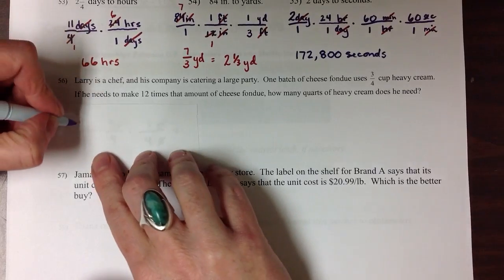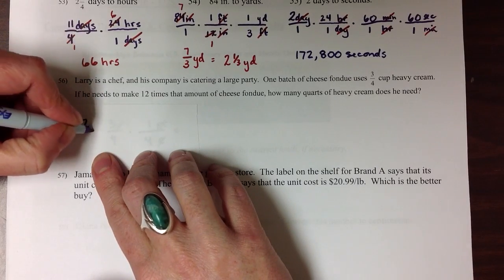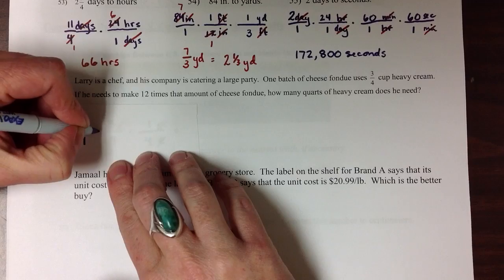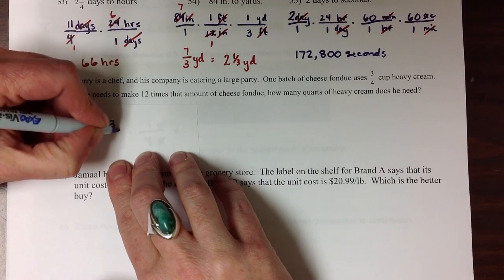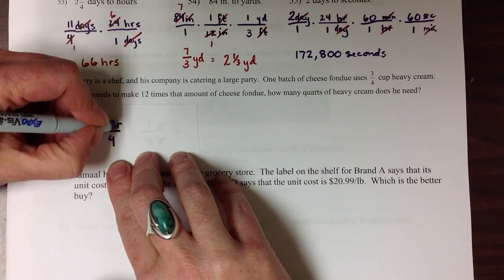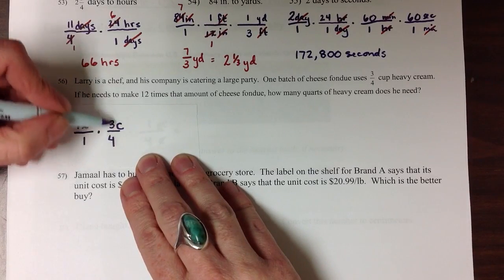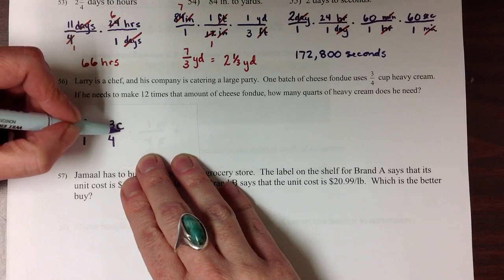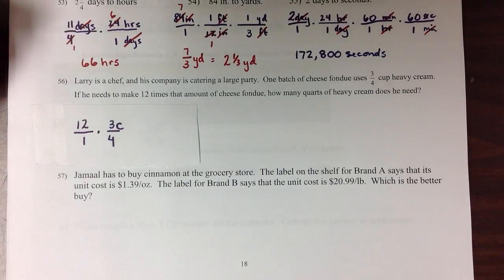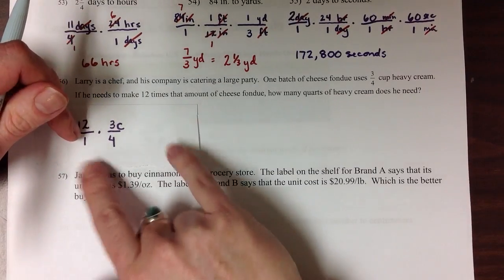Well, the first thing I'm going to do is say that to make 12 batches, he needs 3/4 cup for each one of those batches. Okay? And you'll notice that when I do the 3/4 cup, I let the C be up here in the numerator, up at the top, times 12 batches.